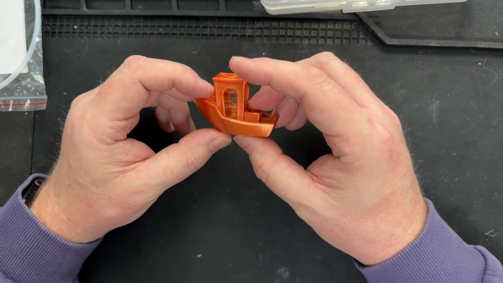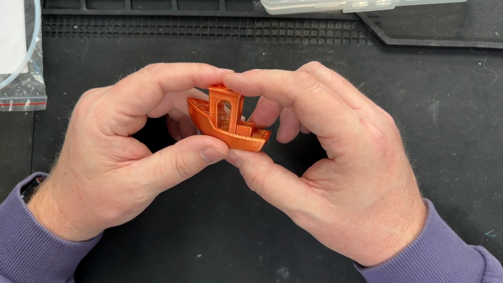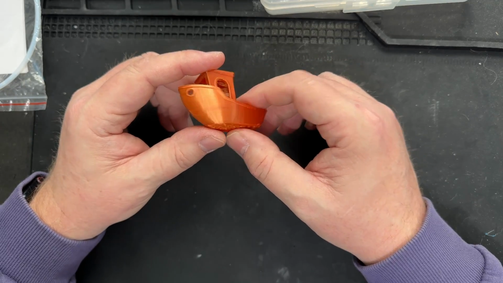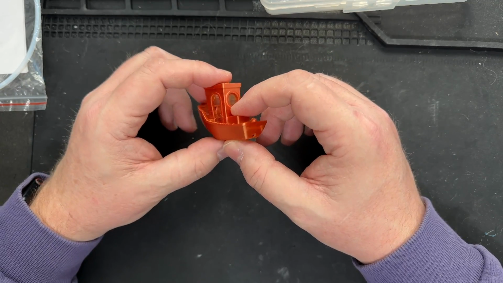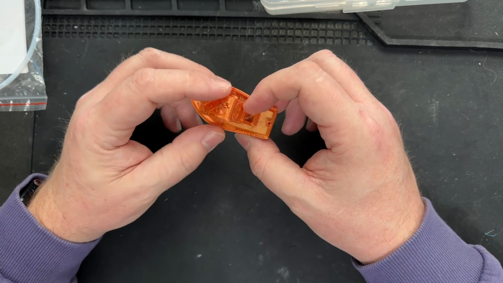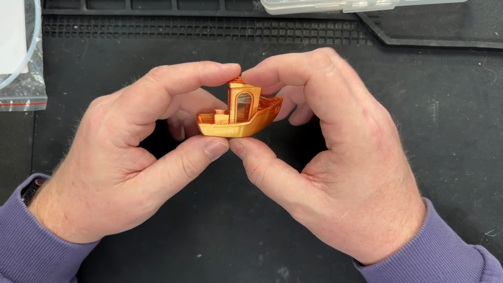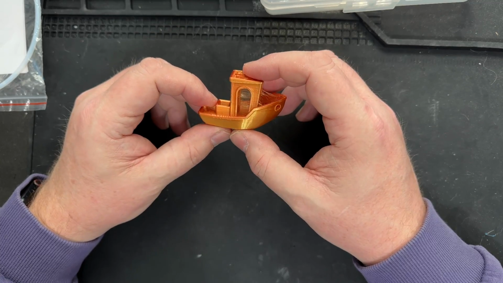Anyway, so the Benchy looks pretty good just with the default settings, but I'm going to, in my next video, work on optimizing the settings. And then once I optimize the settings, have them the way I want, I'm going to go ahead and work my way through the calibration of the printer.